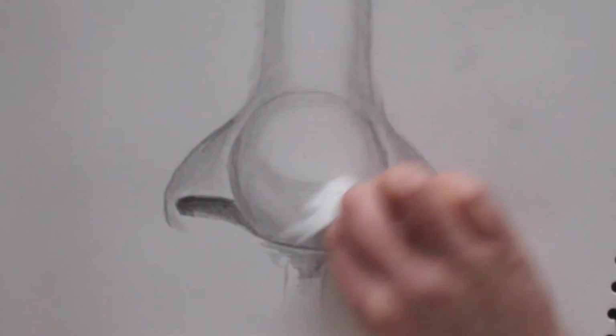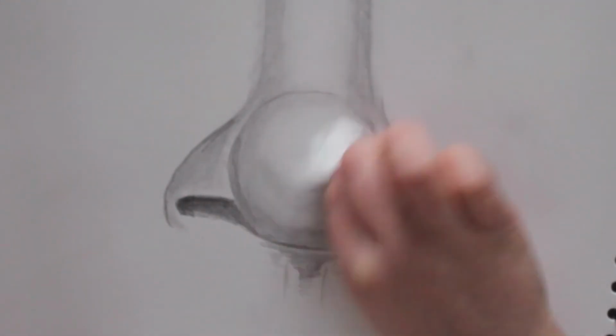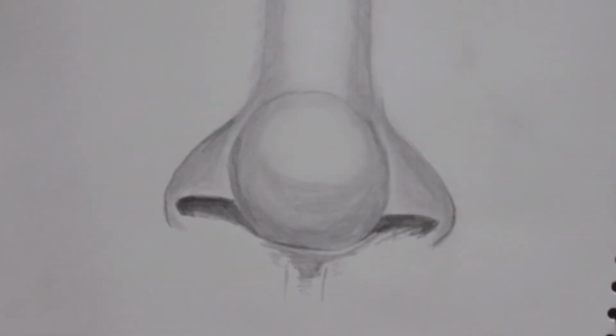And finally, I'm just going to start using the tissue just to get that all blended in really nice and smooth. Okay, so now I've finished blending all of that area in. I have my final image of the nose.